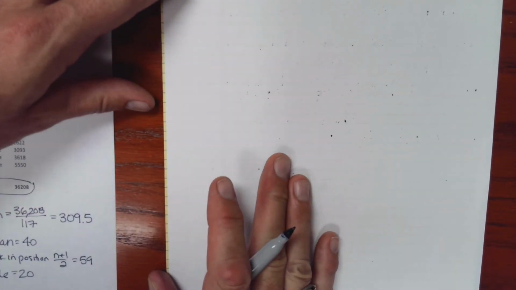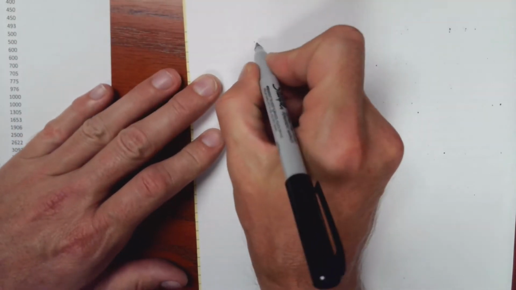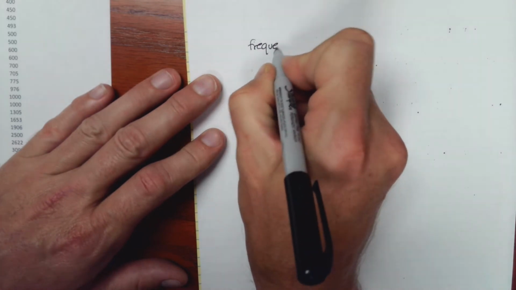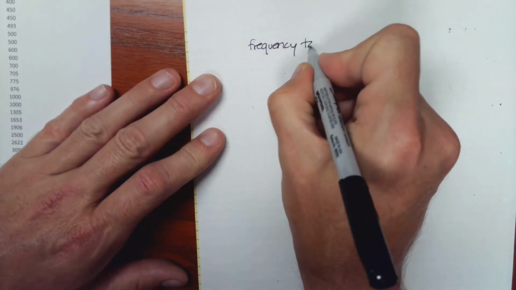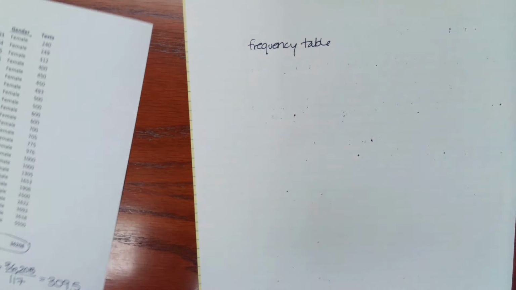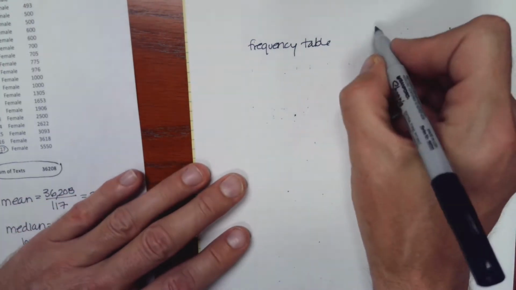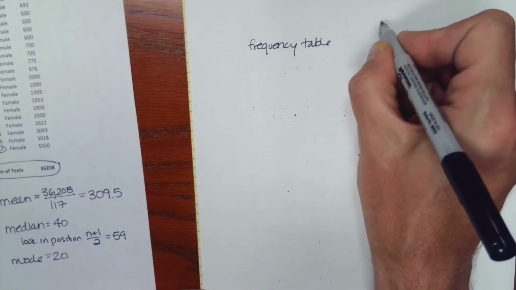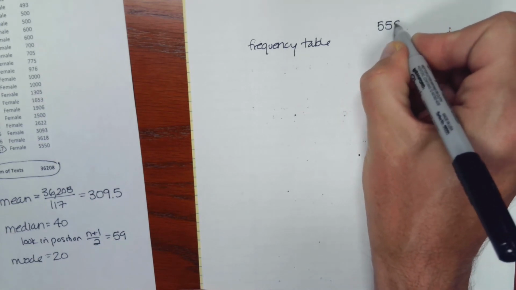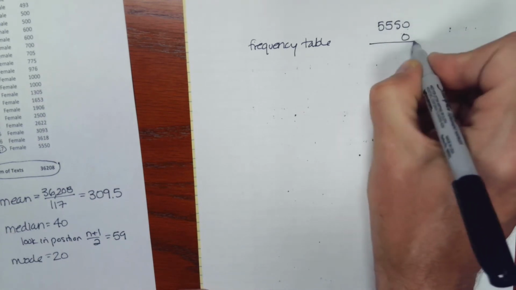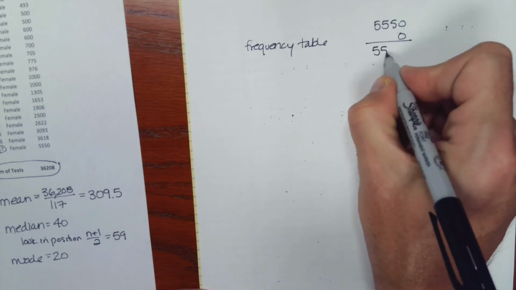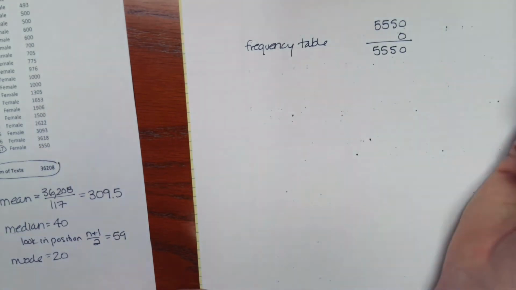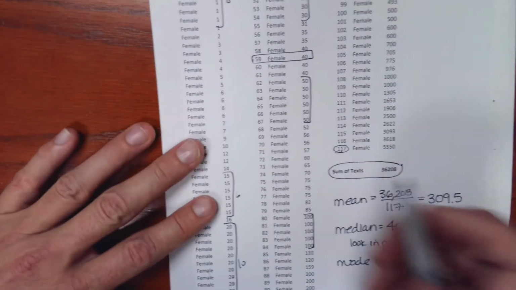So we'll do a little bit of review about constructing a frequency table to organize the data in here. The maximum number of texts that were sent was 5,550, and the minimum was 0. So I have a range of 5,550. There were 117 items in my data set.